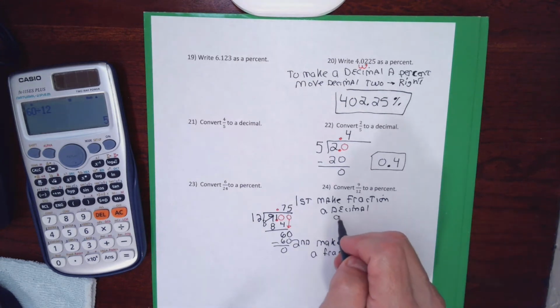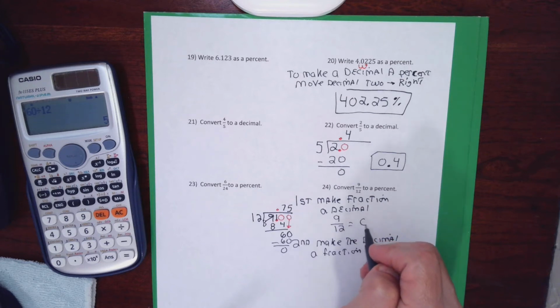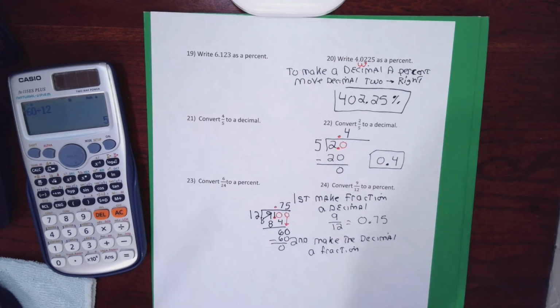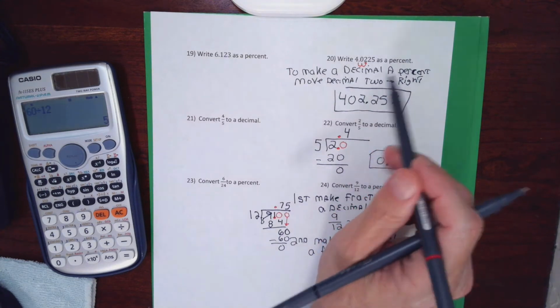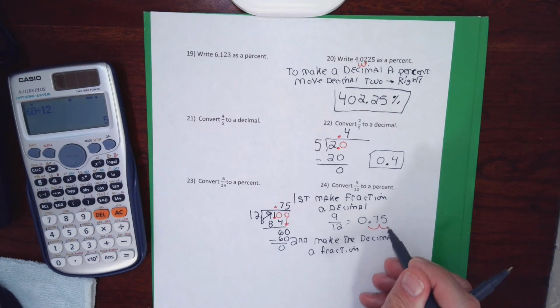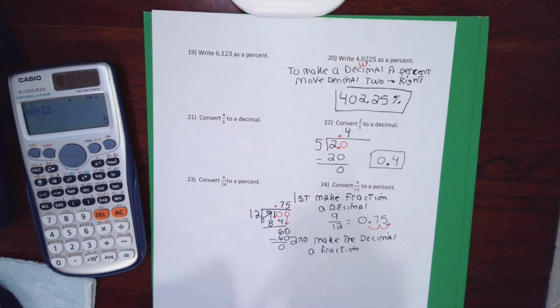So the first thing I've done is I figured out that the fraction 9/12 is equal to 0.75, which I'd write as 0.75. That's not done because I'm asked to make a percent. Super easy. How do I make a decimal a percent? Just move the decimal 2 to the right. So I'm going to take the decimal that's provided and move it 2 to the right and add a percent sign. So for 24, my answer is going to be 75%.